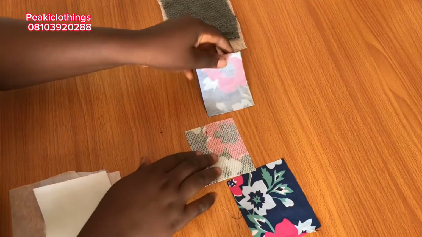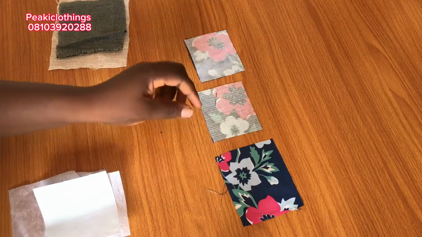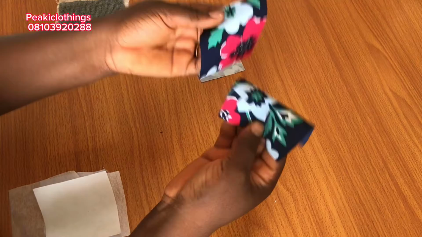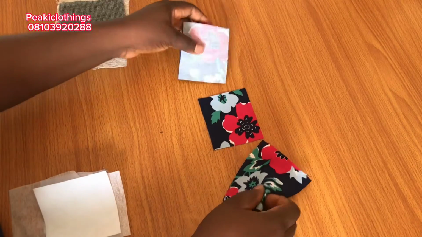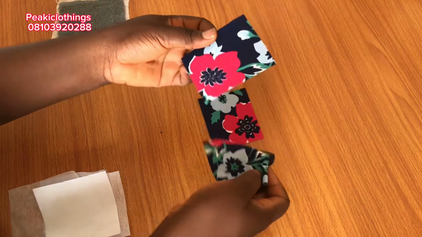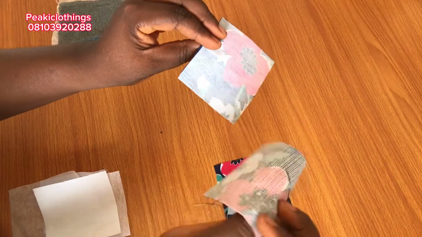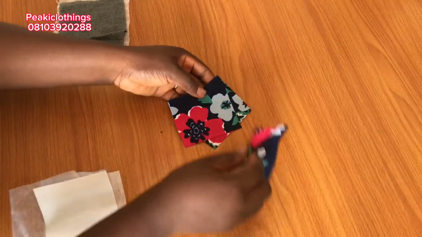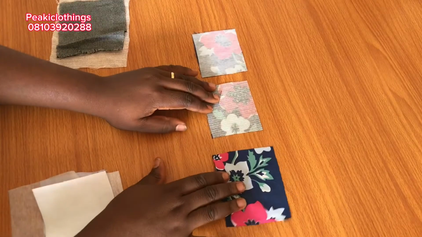Okay, so now the effect of interfacing. I have 3 fabrics here. One wasn't interfaced and the remaining 2 were interfaced. I used a woven interfacing for the second fabric, as you can see, and for this last one that I just brought up, I used a non-weaving interfacing and a medium weight. Okay, so I'm just showing you guys the effects of this interfacing. As you can see, the weaving one is just kind of flexible, while the other is more rigid.